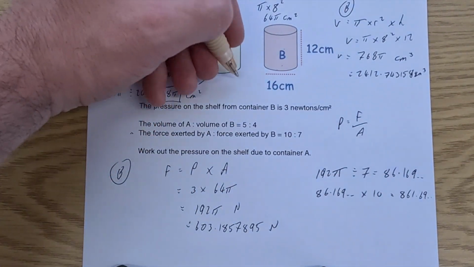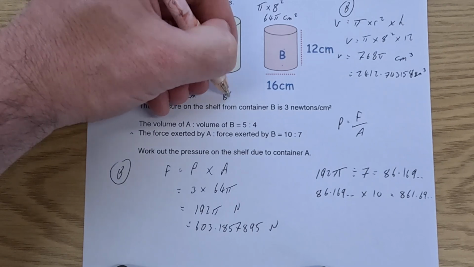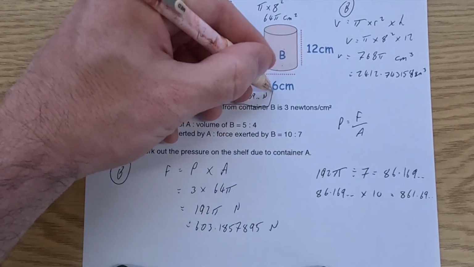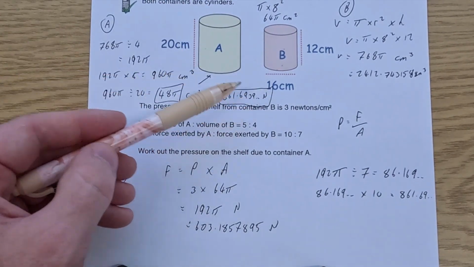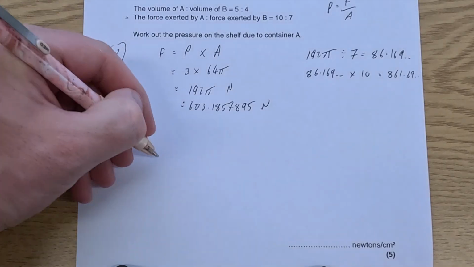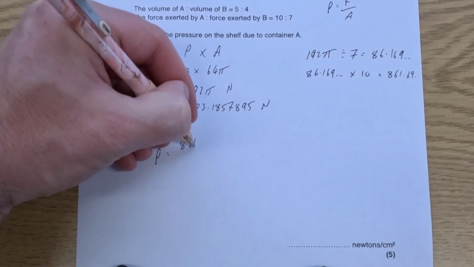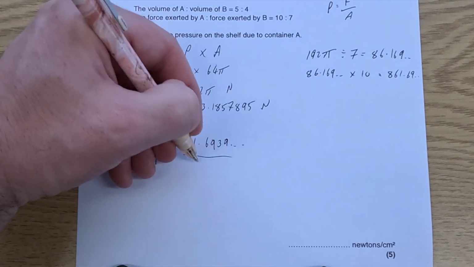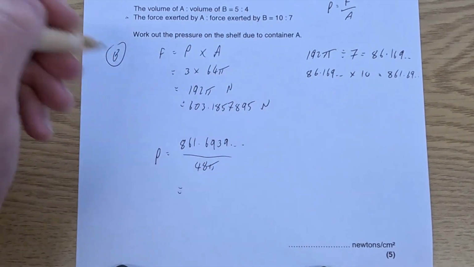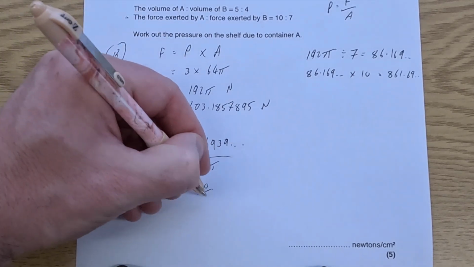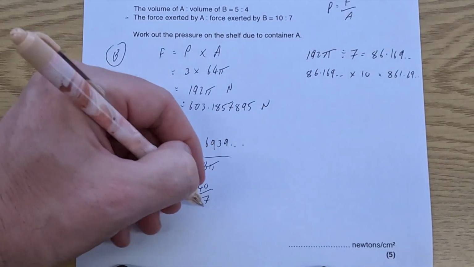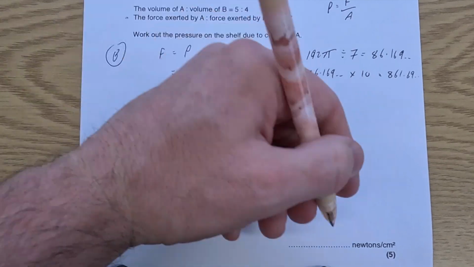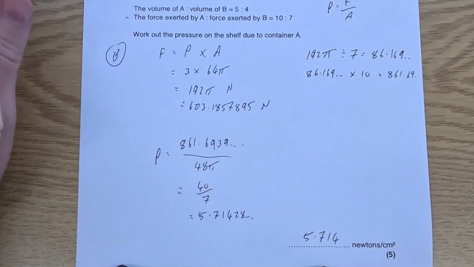So that's fantastic. We now know the force. The force exerted by A is 861.6939 and so on newtons. And that's fantastic because now we can find the pressure, because pressure is the force divided by the area. So the pressure is equal to the force, which is 861.6939 and so on, and we're going to divide that by the area. The area was 48 pi, and that's equal to 40 over 7, or as a decimal number, 5.71428 and so on. And I'm just going to round that to 3 decimal places. That'll be 5.714 newtons per centimetre squared.